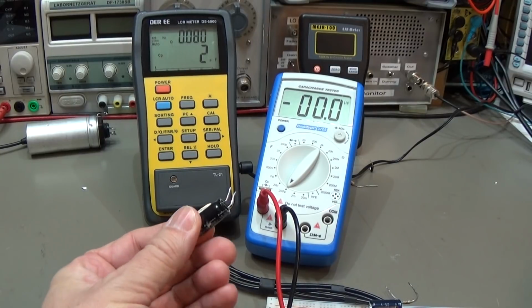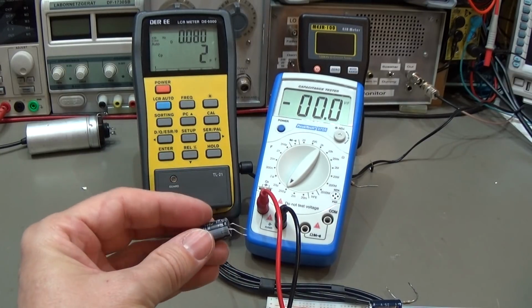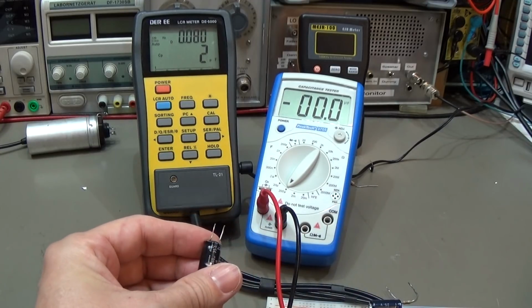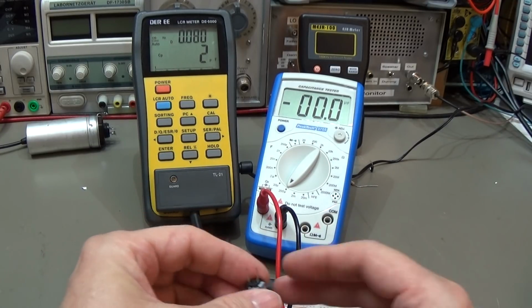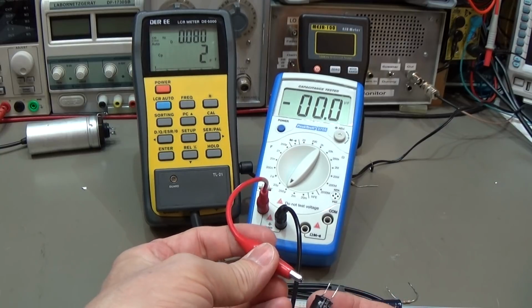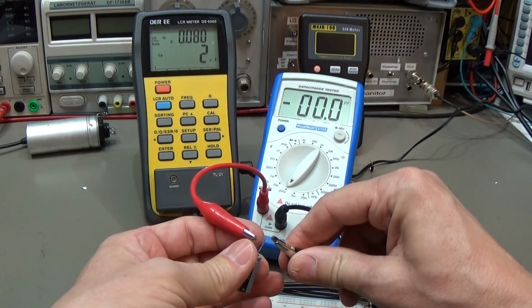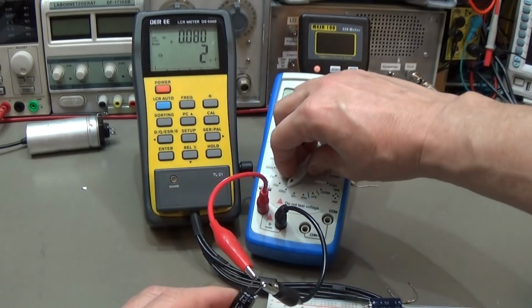Okay, and we know now that our capacitor is healthy if we watch only our ESR. Now let's see what our capacitance is.